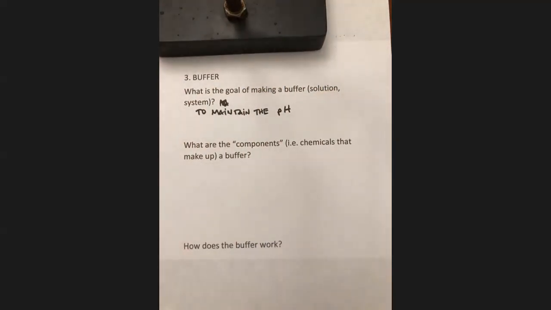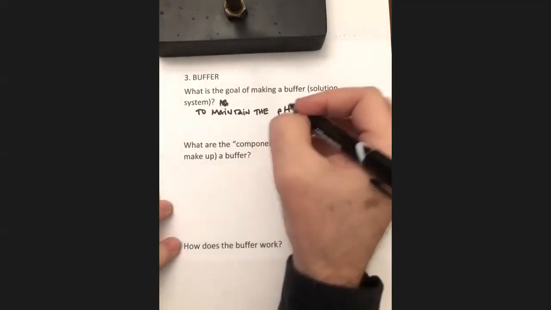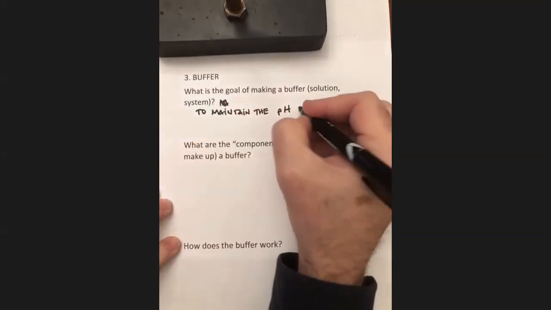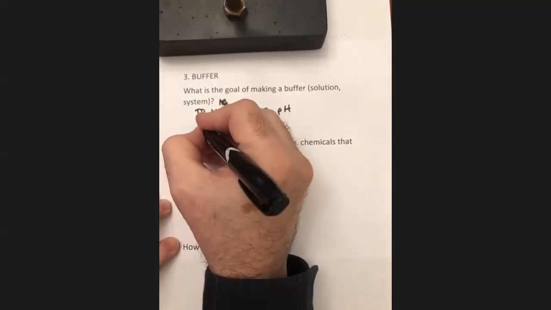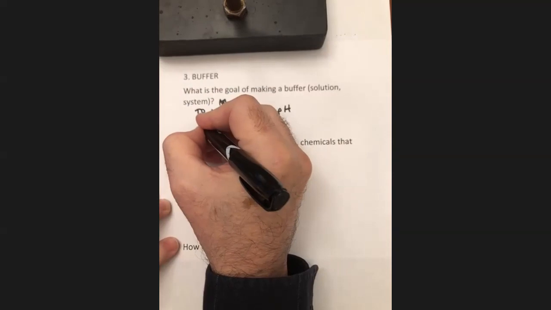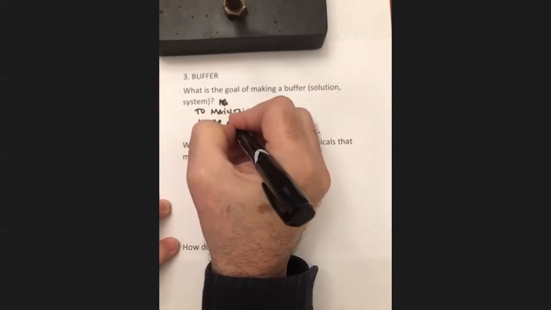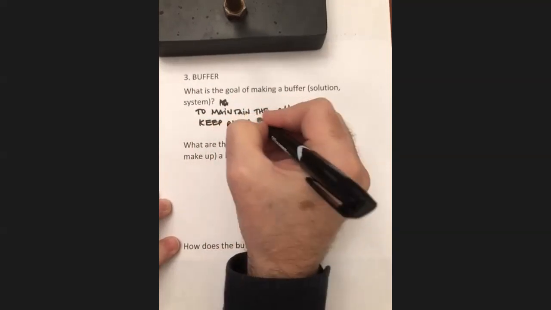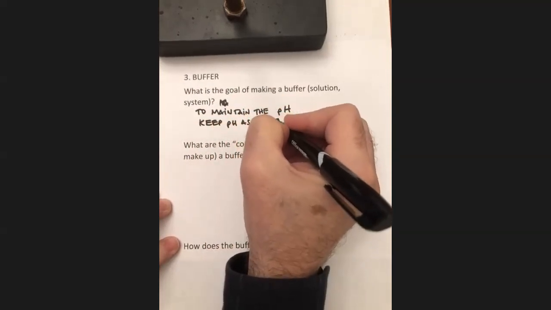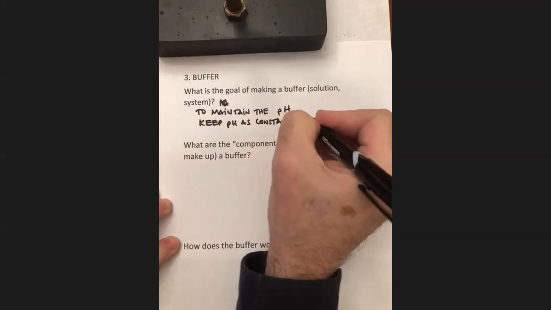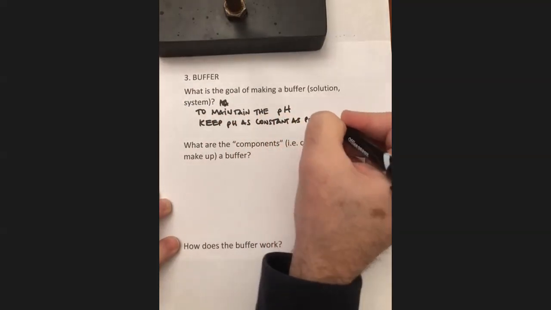Well, a buffer solution has the purpose of helping me keep the pH with very little variation, right? In other words, maintain the pH, keep pH as constant as possible.